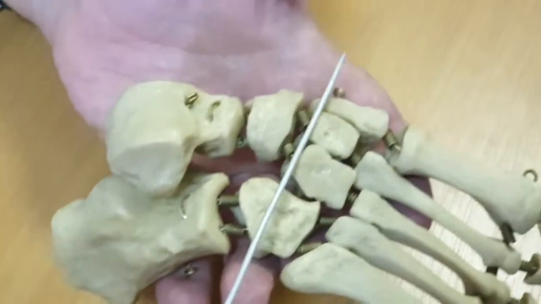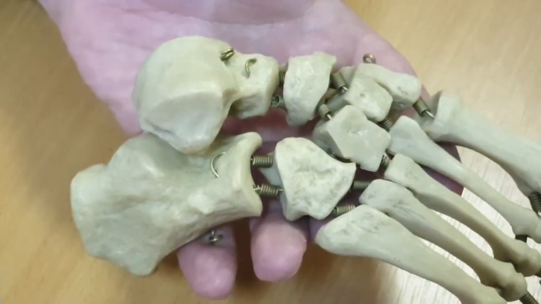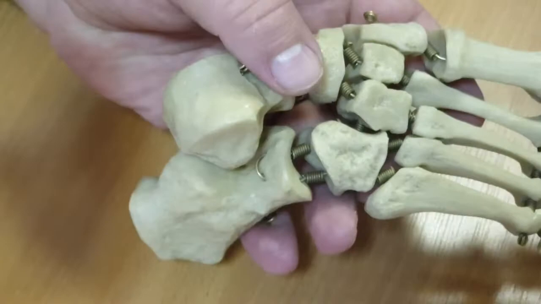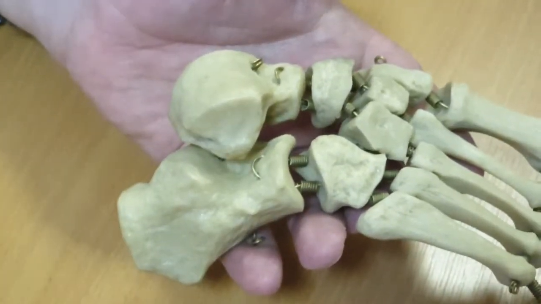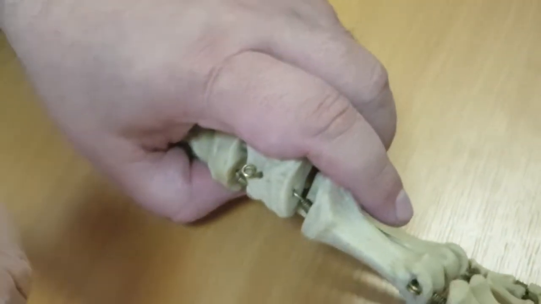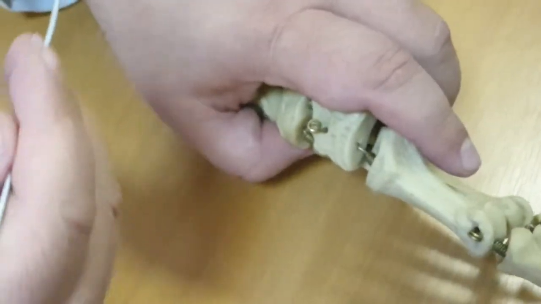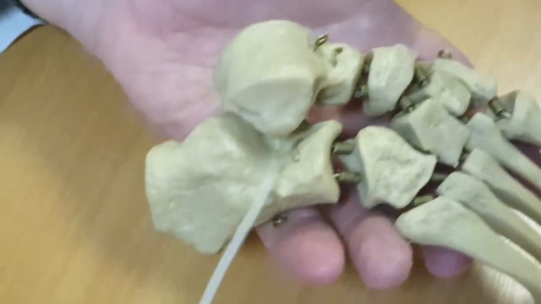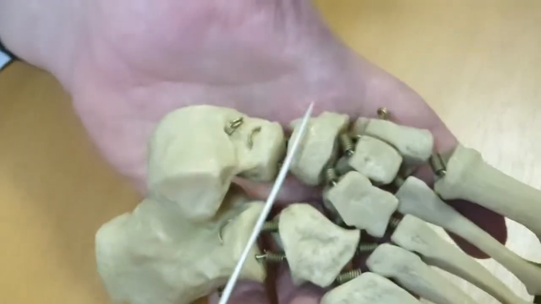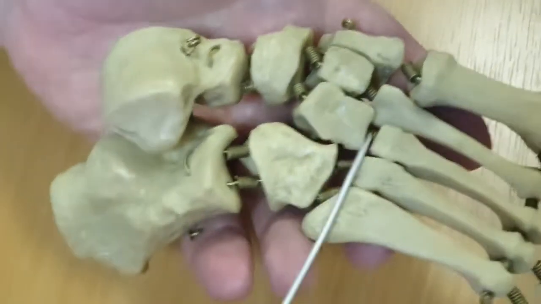Bones of tarsus, the same like bones of carpus, make two rows, proximal and distal row. Do you remember how many bones in proximal and in distal? Four in proximal and four in distal. Here it is two bones in proximal row and five bones in distal row.